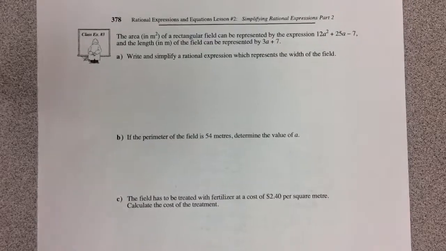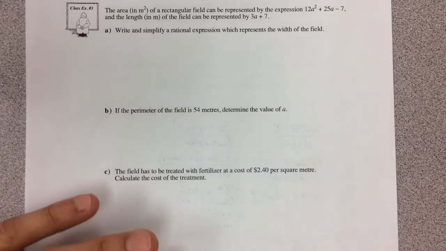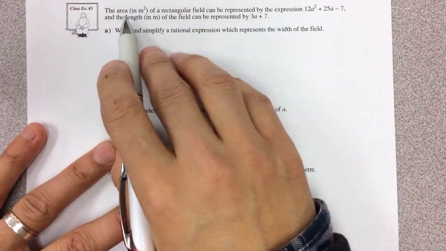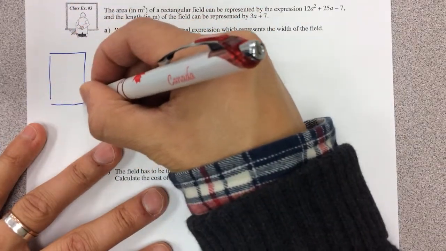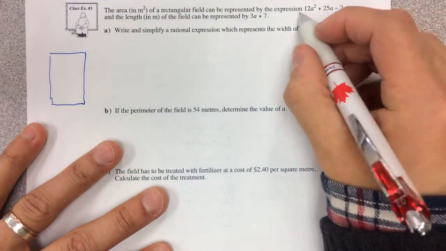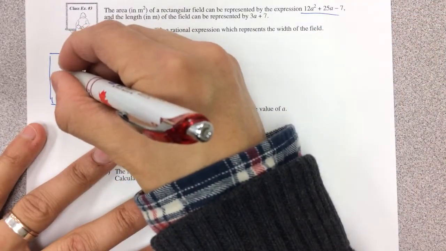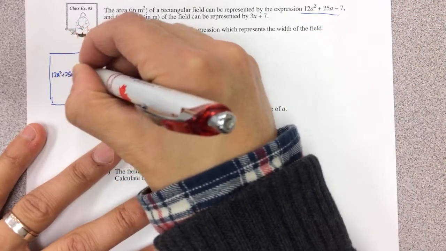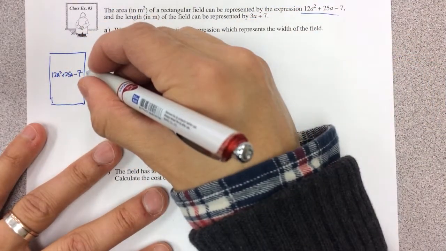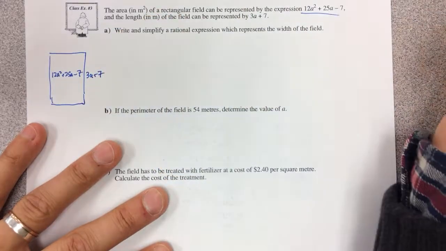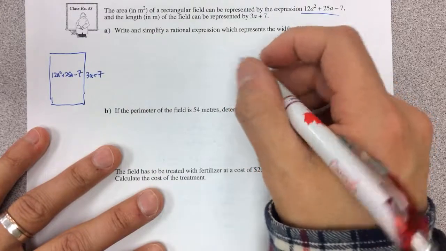This next example we're going to look at is more of an application of this math, and so we're given a rectangular field, and with this rectangular field we are given the area. So there's the expression for my area, 12a squared plus 25a minus 7, and we're also given the length. So we're told that this is 3a plus 7. What we want to do is come up with an expression in order to represent the width of the field.